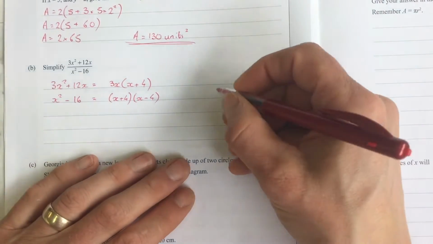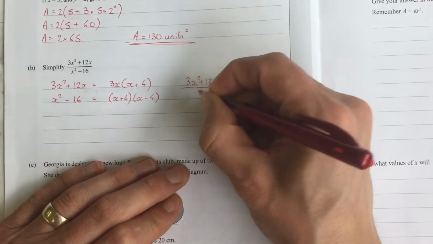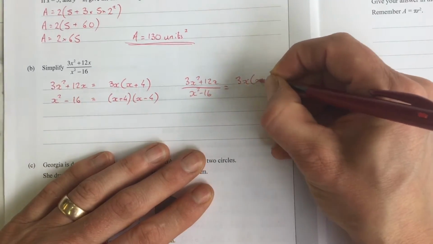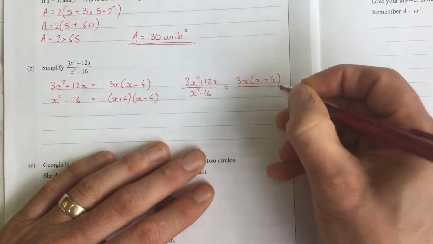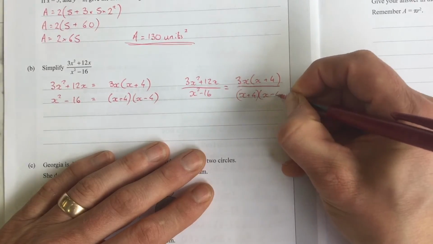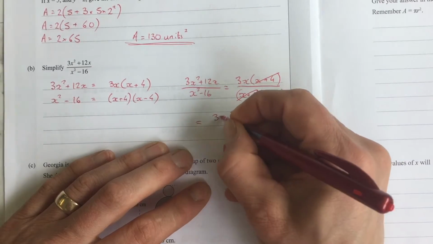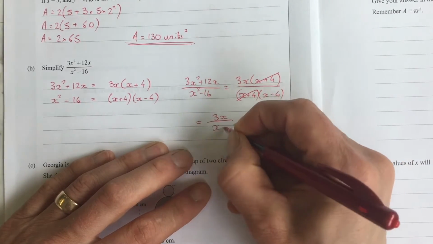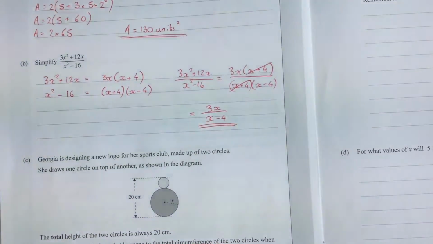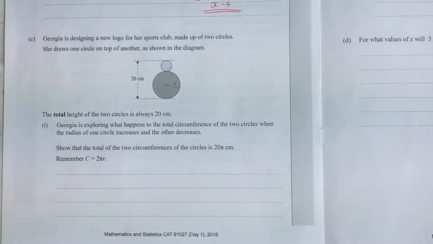So I know that (3x squared plus 12x) over (x squared minus 16) equals 3x(x plus 4) over (x plus 4)(x minus 4), and those two cancel, leaving me with 3x over (x minus 4), and there's my simplified answer. Okay, moving down to the last question on this page.